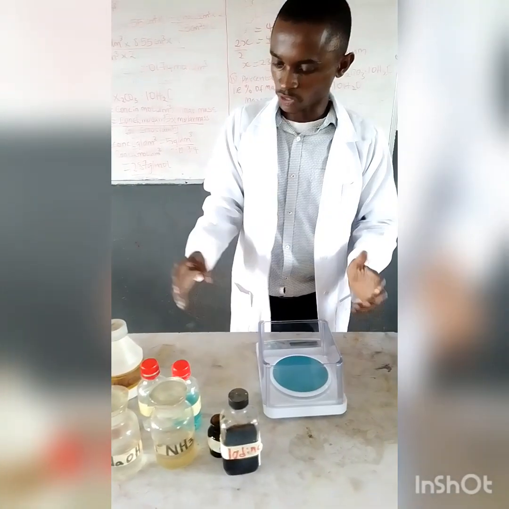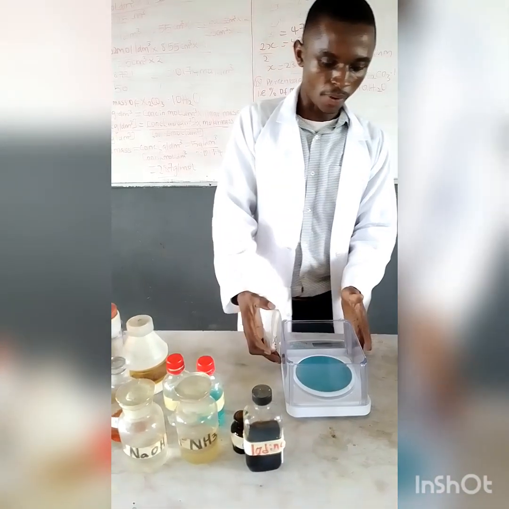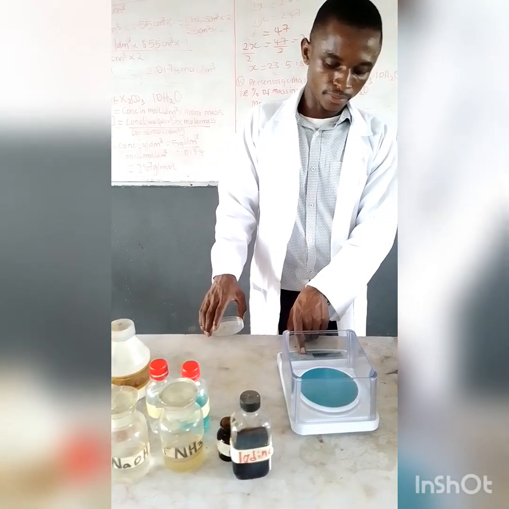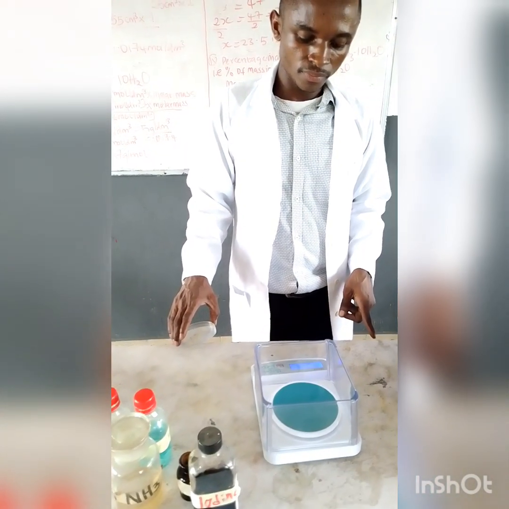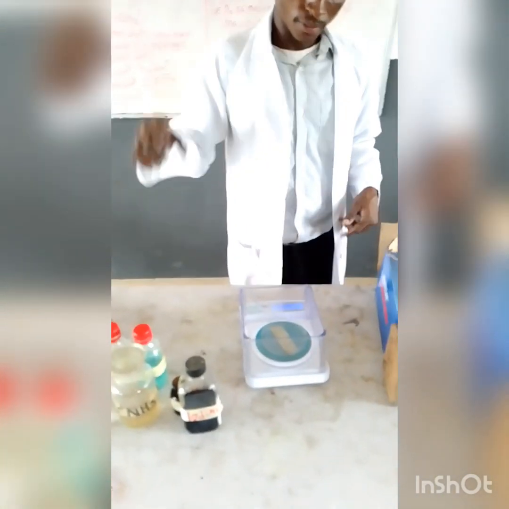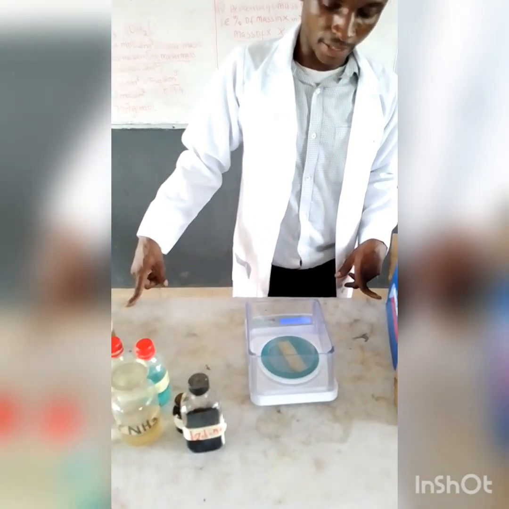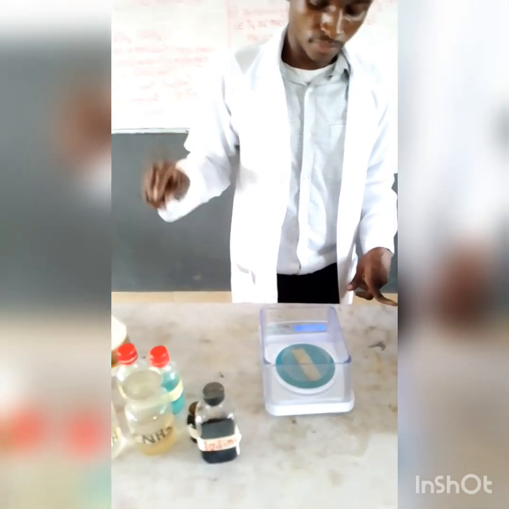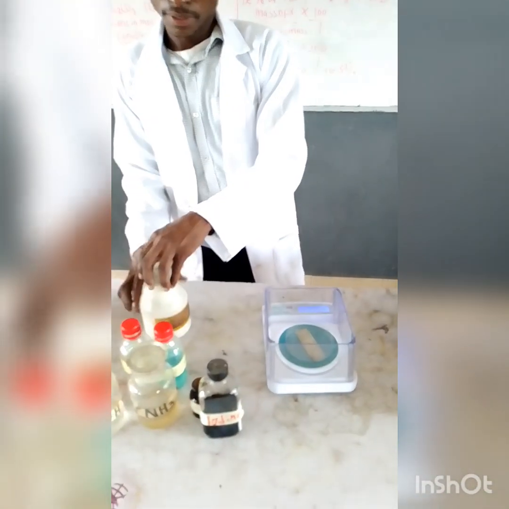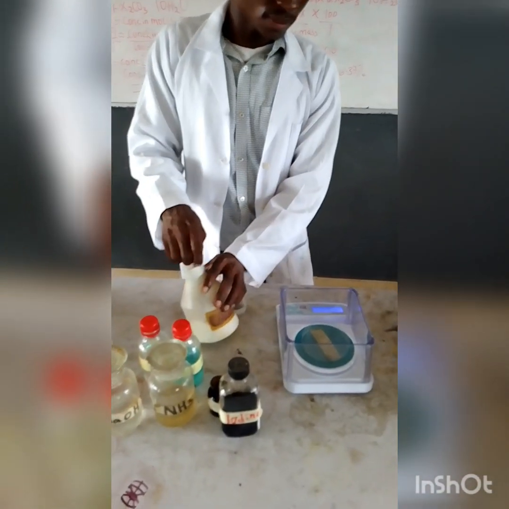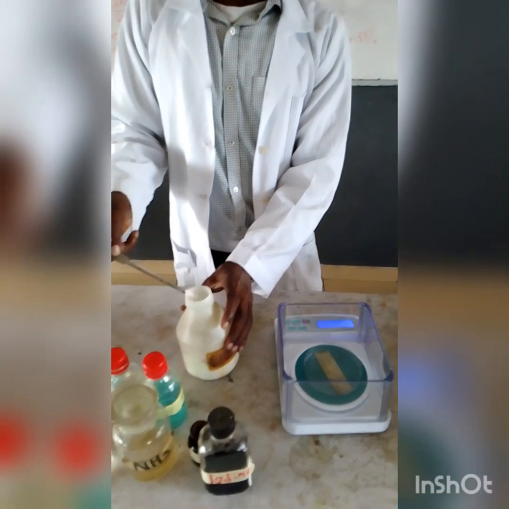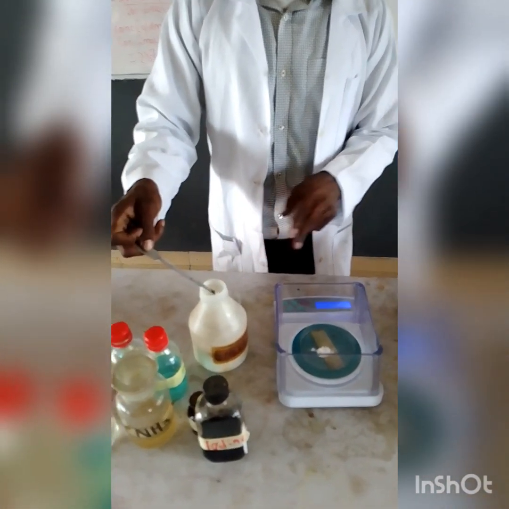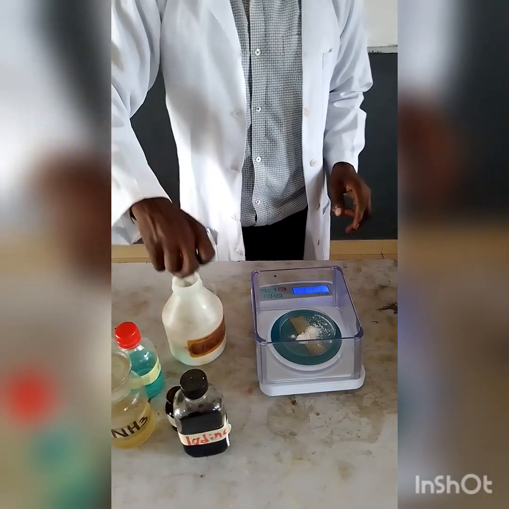So we first of all take the measurements. Okay, this is our measuring or our weighing balance. Okay, I will put it on. So I will first of all remove the weight of the container. Now I can measure the weight of the salt. You are asked to measure 5 grams of the salt. So let's see how to measure that.